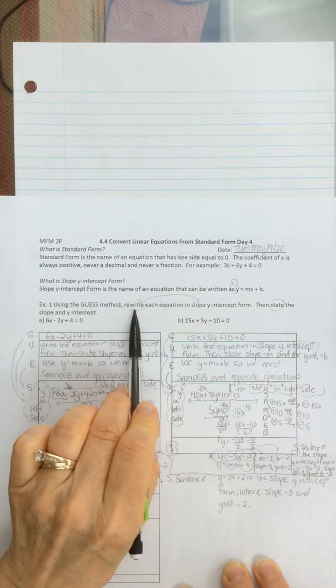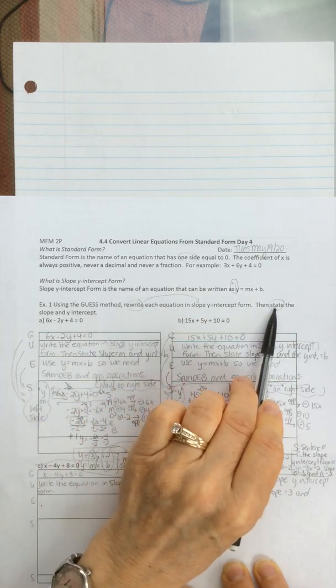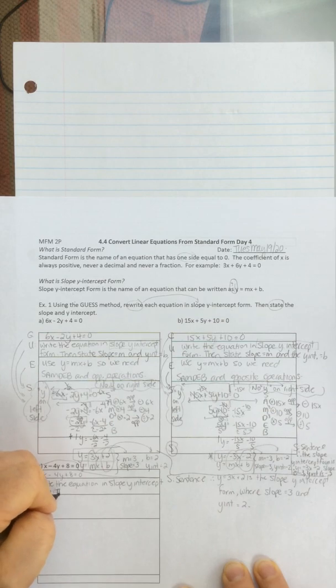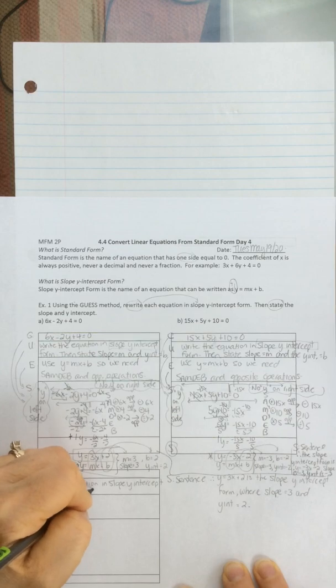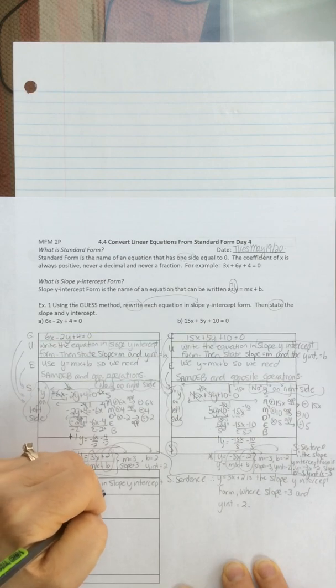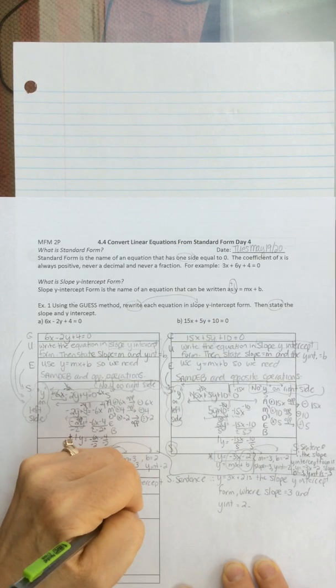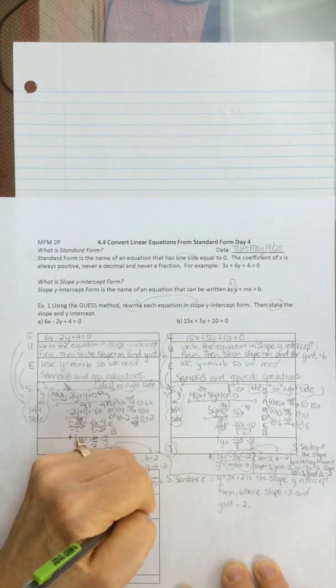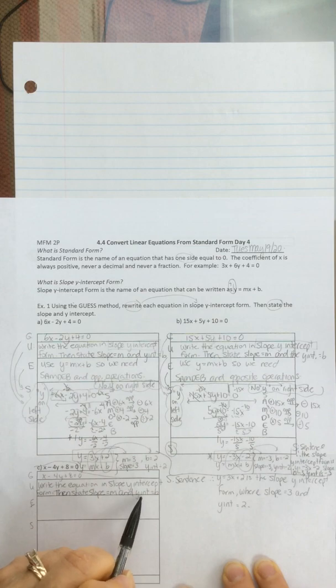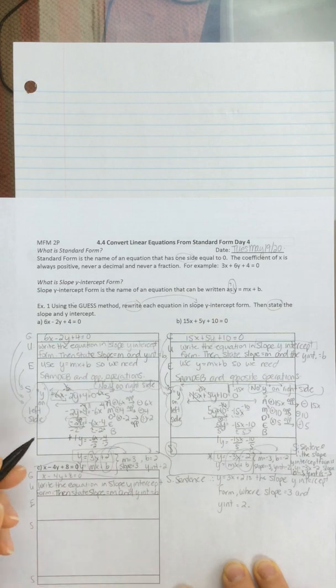So rewrite is an action verb, right? State is another action verb. State, then state slope, which we know is equal to m, and y-intercept, which we know is equal to b. Okay, so I shorten the int to intercept.